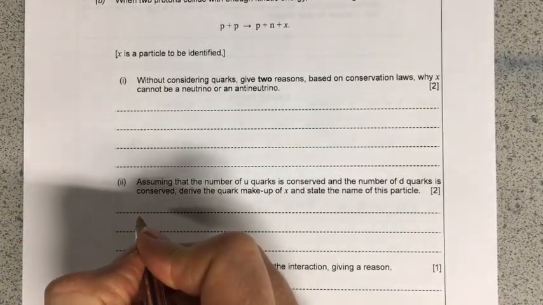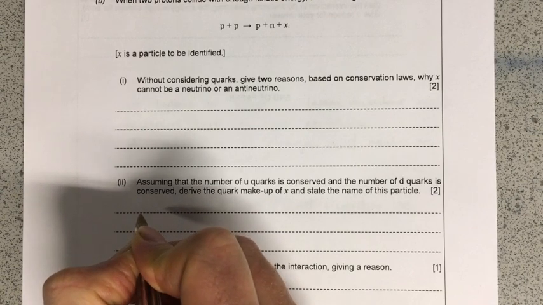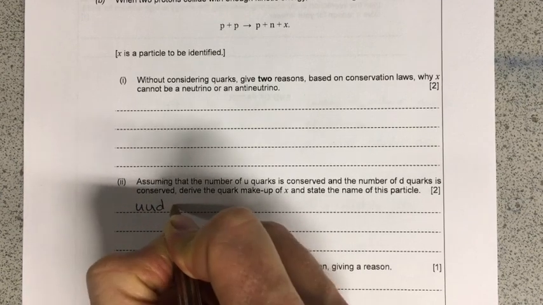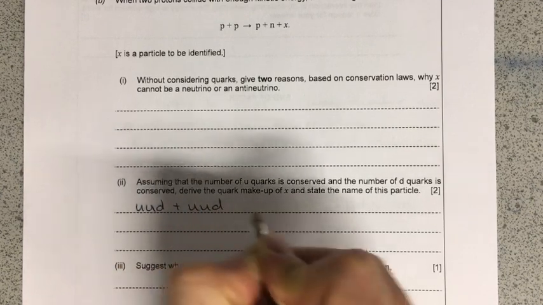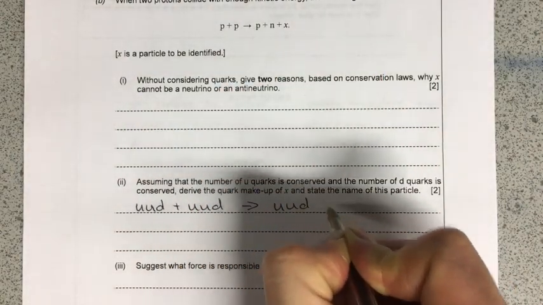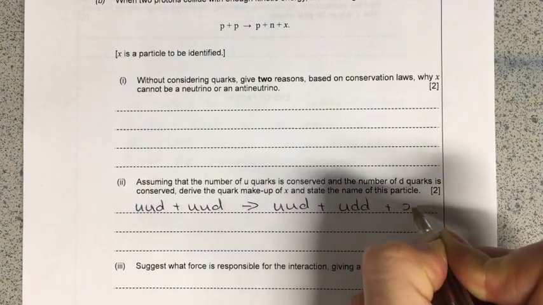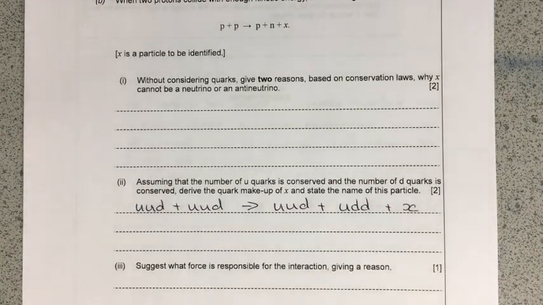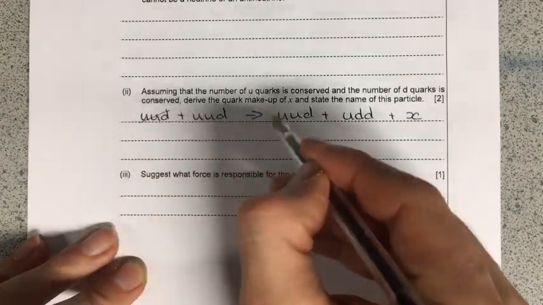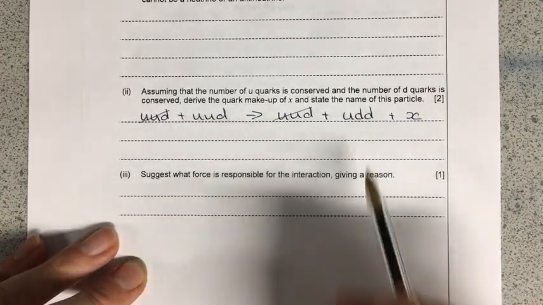So if I'm conserving the numbers, I need to put them in to show I know what they are. A proton is up, up, down. So that's up, up, down going to another proton, which is up, up, down, and a neutron, up, down, down, and this unknown particle X all the way down here. I'm going to cross these ones out because there's no change in those quarks. So it's only these here I need to worry about.